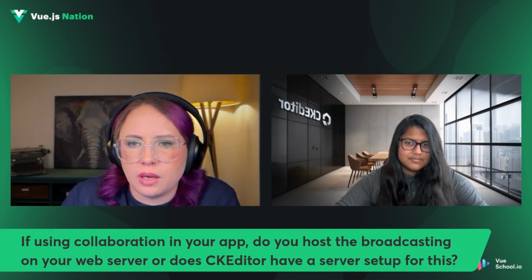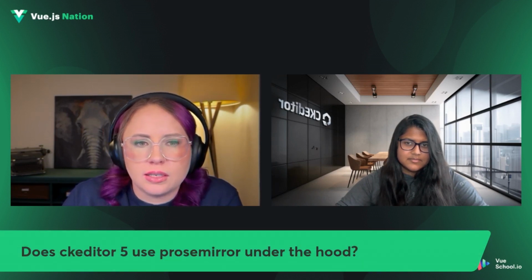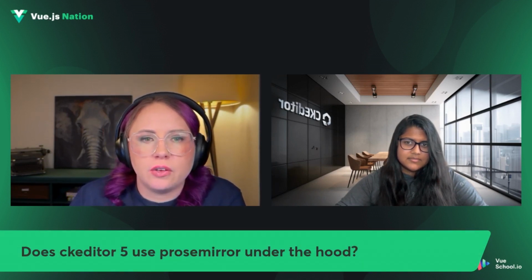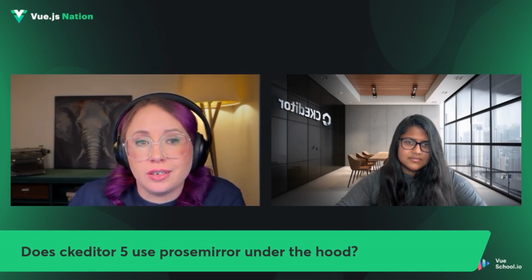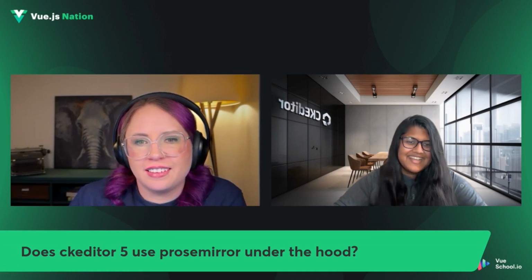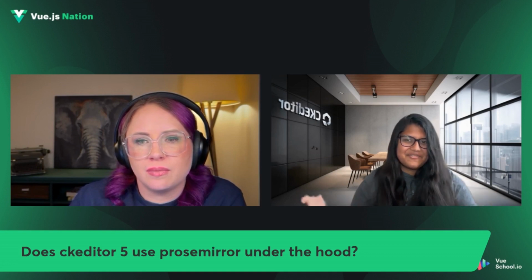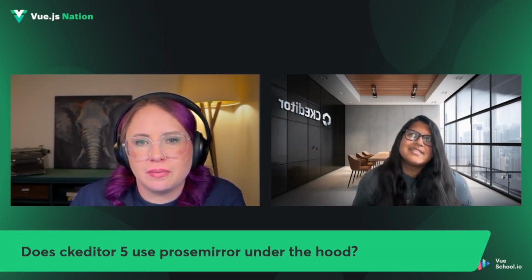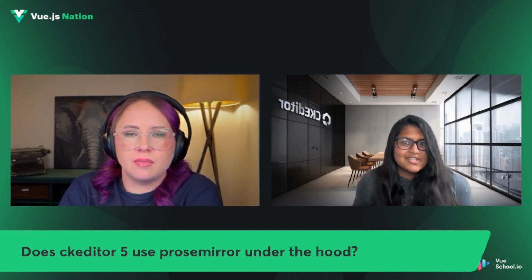Awesome, thank you. And does CKEditor 5 use ProseMirror under the hood? No, we do not use ProseMirror under the hood. CKEditor 5 is, I don't want to say older off the top of my head, but it's been around for at least 20 years as an open source project and has seen many phases, such as CKEditor 4 and more.